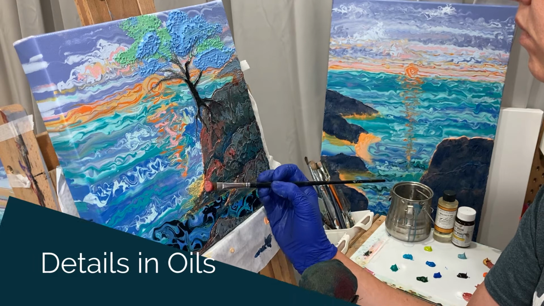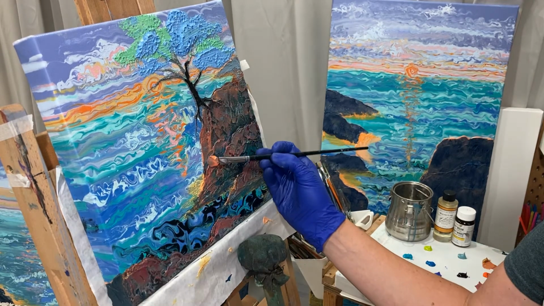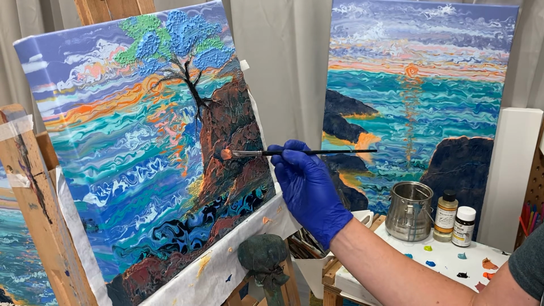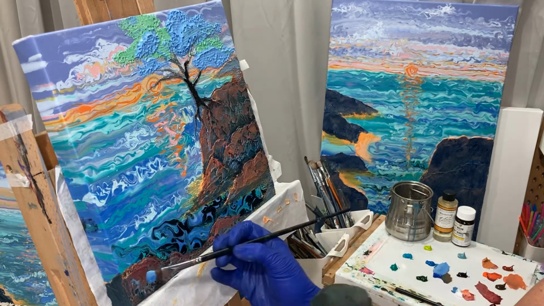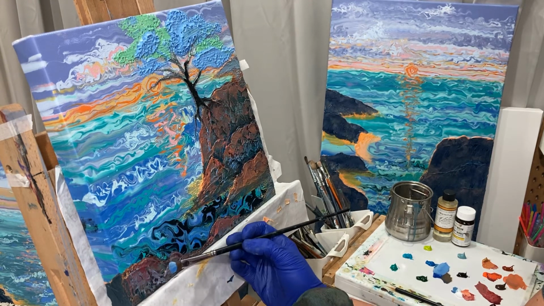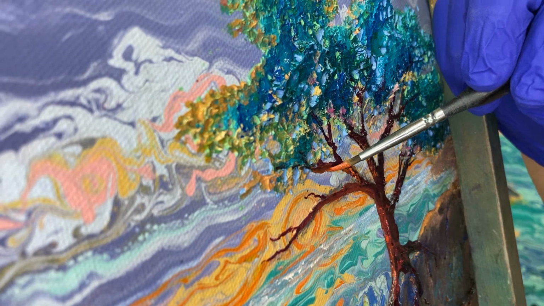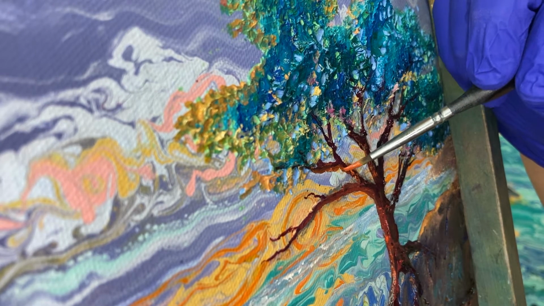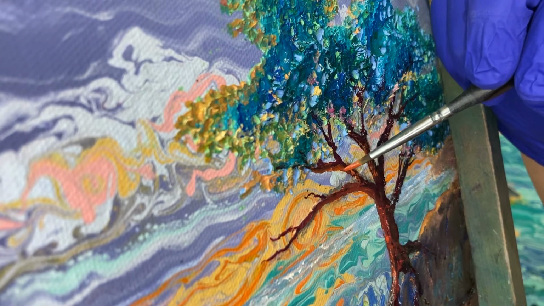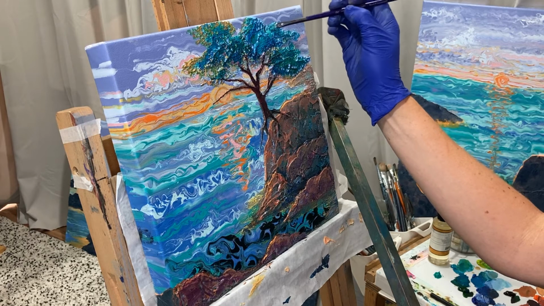Finally, I'll add details using oil paints. The reason I use oil paints is because they're true to color when they dry. I know exactly what color it's going to be, how they will react to each other, and oil paints bring the painting to life. It adds depth to a painting. I may also add a little surprise detail that you won't see unless you're looking closely. I also add metallic highlights that capture the light and make it shimmer.